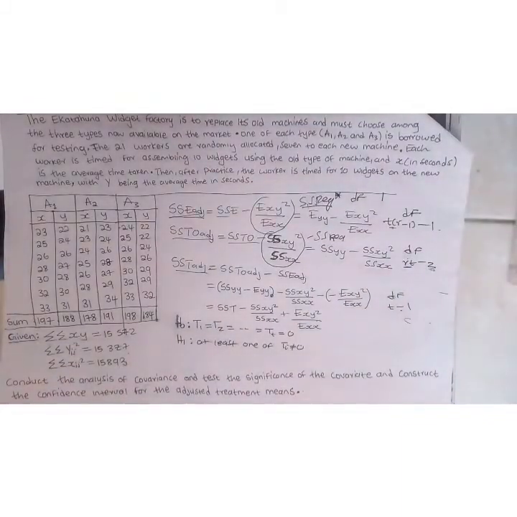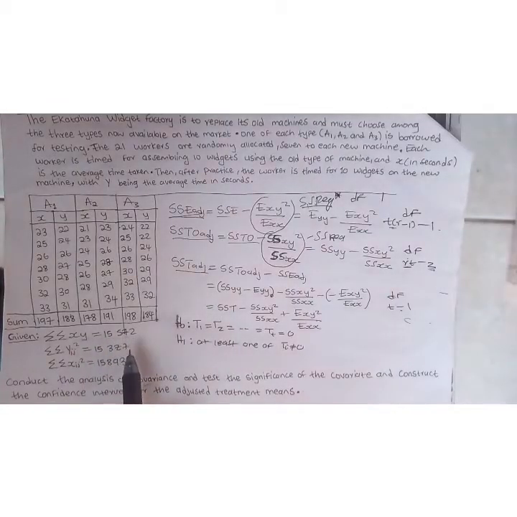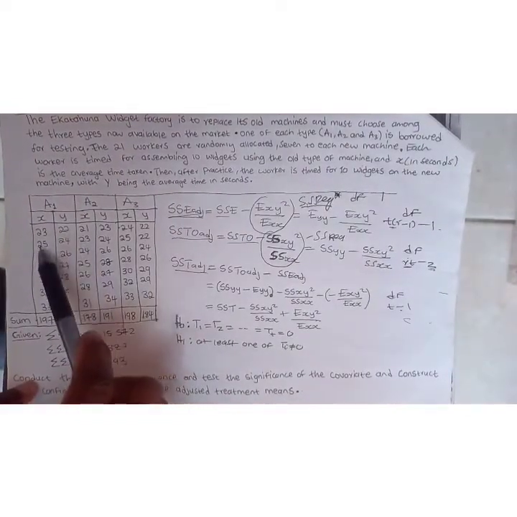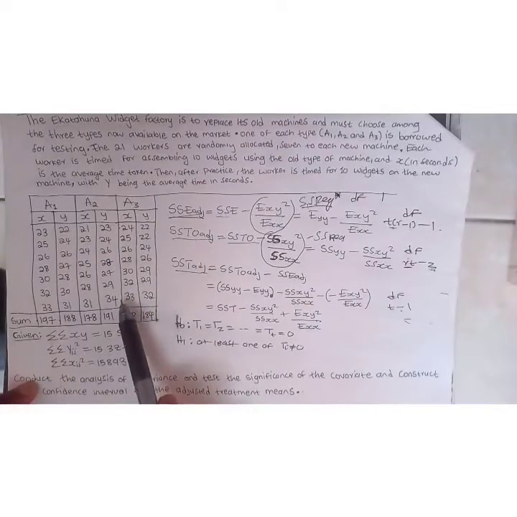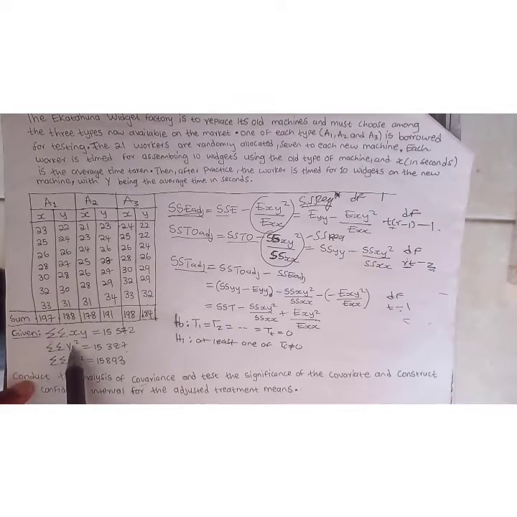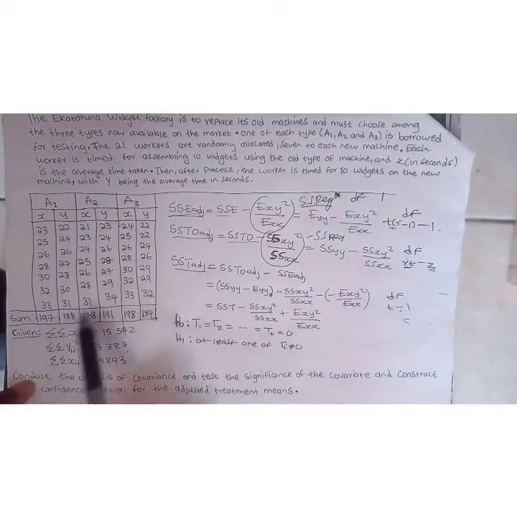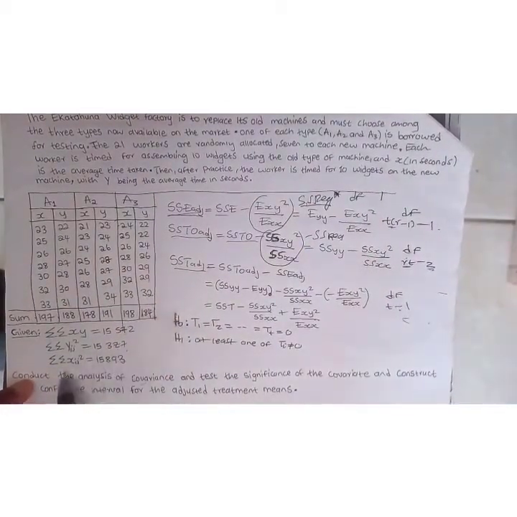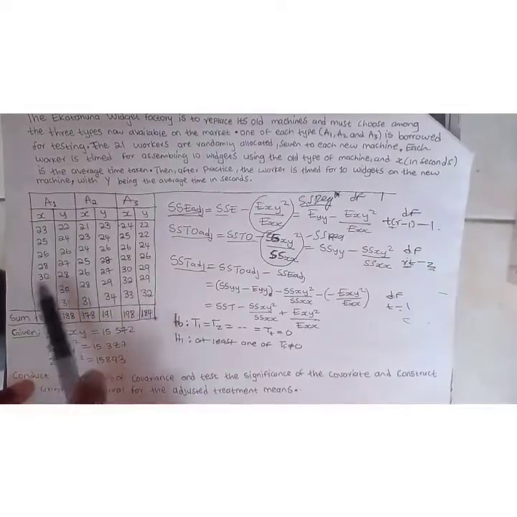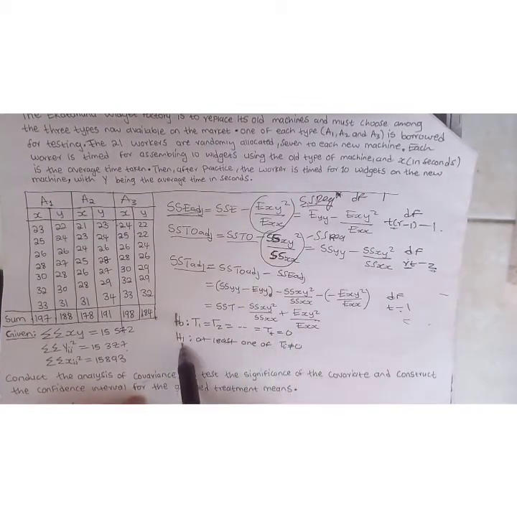Here you are given the double summation of x times y. This value 5572 is just the sum of 23 times 22 plus 25 times 24 until 33 times 32. You are also given the double summation of y_ij all squared. So you take each and every value of y, square it, then sum all of them. This is the value you are given, even for x. So you have to conduct the analysis of covariance. You write your null hypothesis, which is this, and the alternative is this.